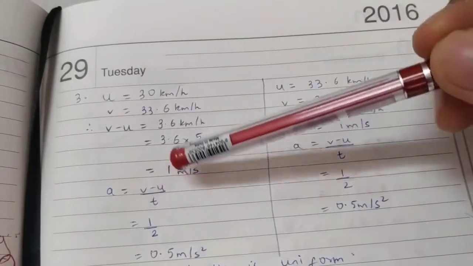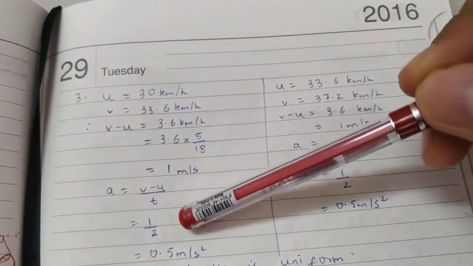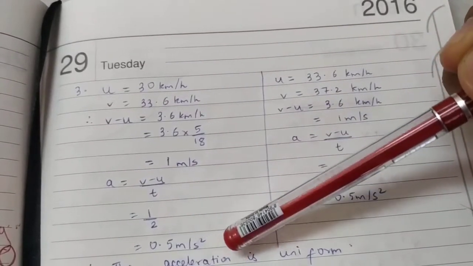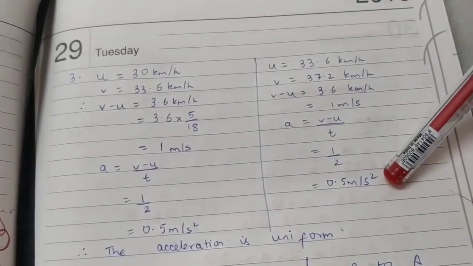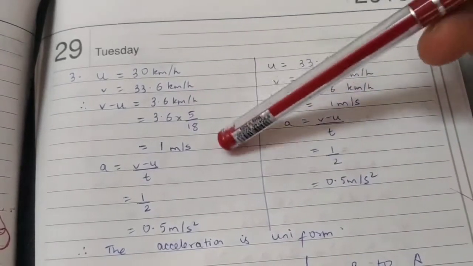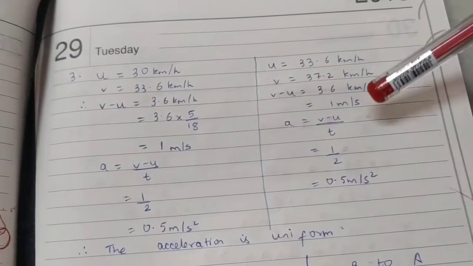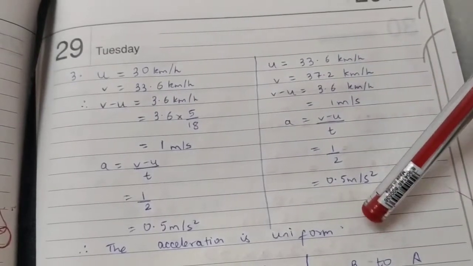And then the acceleration is the difference upon the time. So 1 upon 2, because time is 2 seconds, gives me acceleration of 0.5 meters per second squared. And even here I get the same acceleration because the difference in the velocity in equal intervals of time is equal. Therefore, the acceleration is uniform.